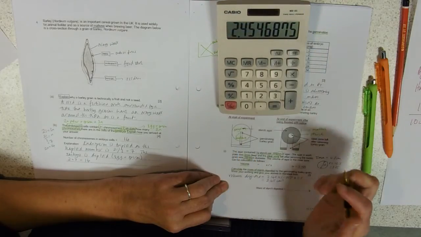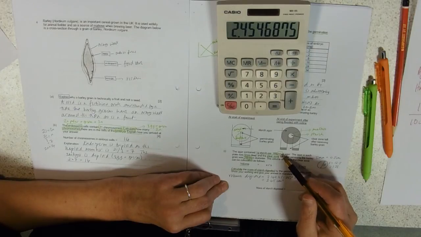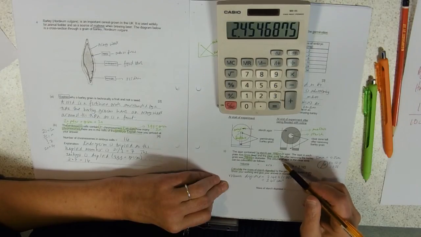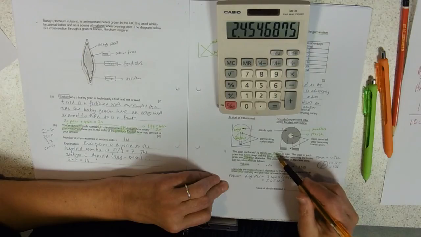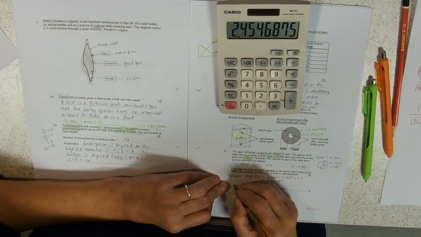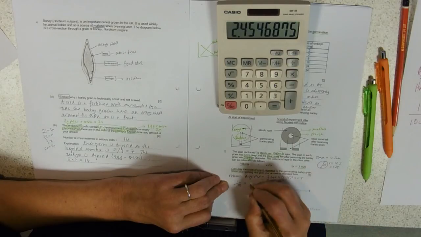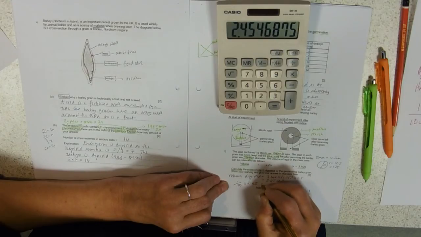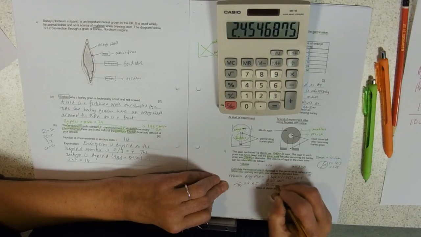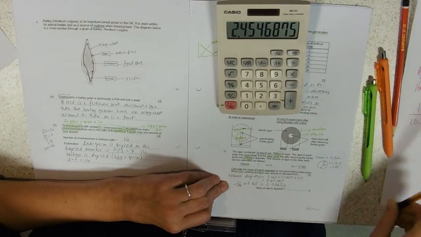So we've got 1 gram in every 100. So in every 1 centimetre cubed we'd have 1/100th of starch, grams of starch, multiplied by 2.45 centimetres cubed, equals 0.0245 grams.